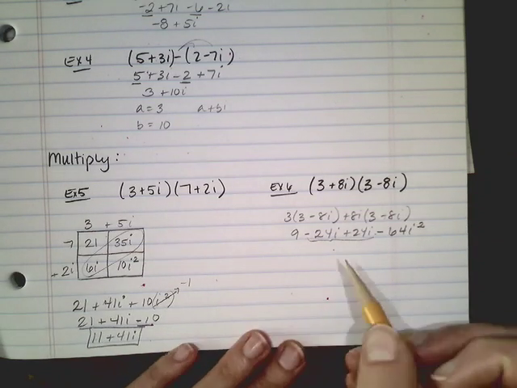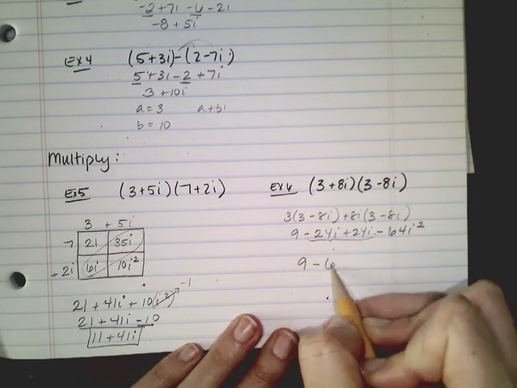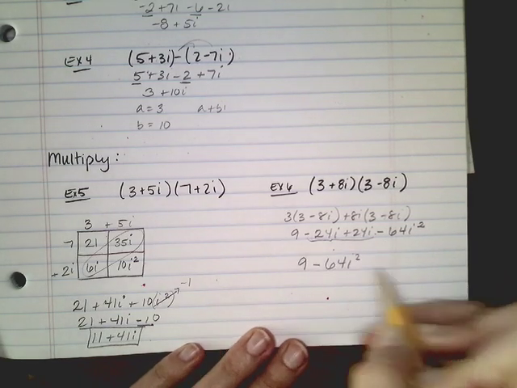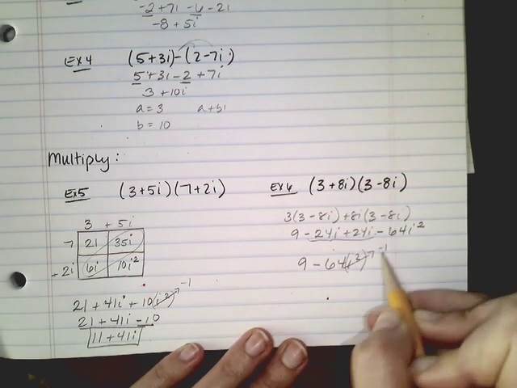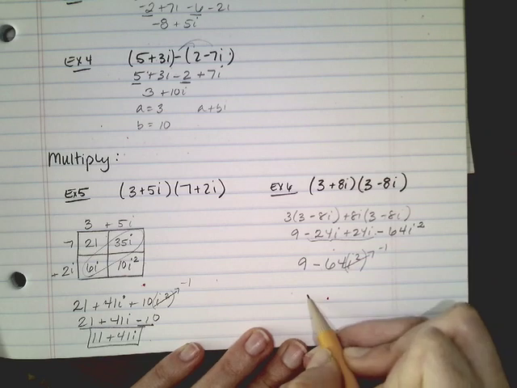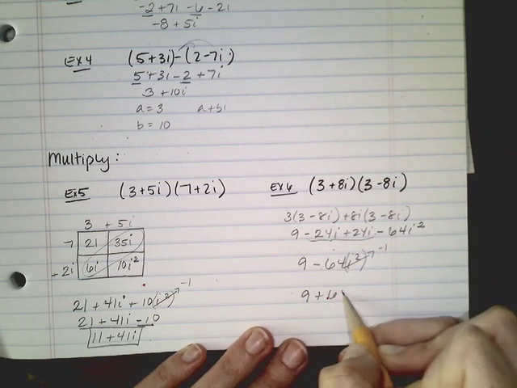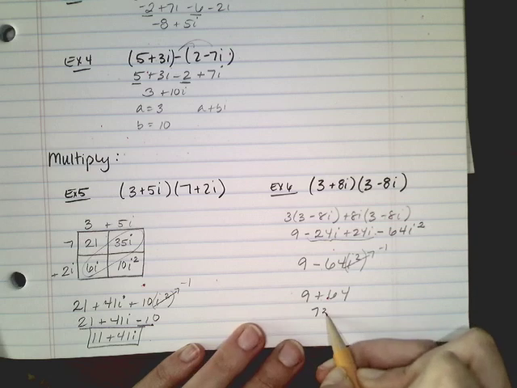And those two cancel each other out. So I'm left with 9 minus 64i squared. Well, i squared, that's actually negative 1. So this is actually negative 64 times negative 1, or positive 64. 9 plus 64, I believe, is 73.